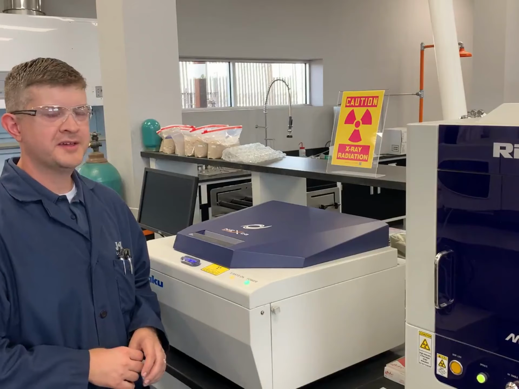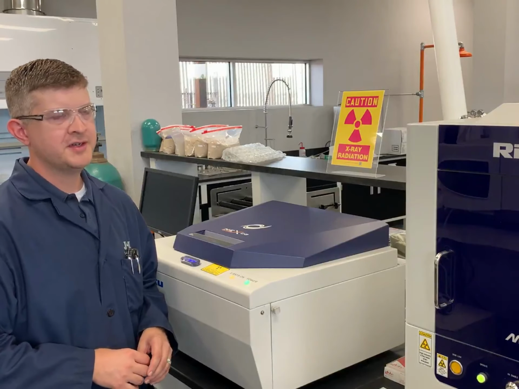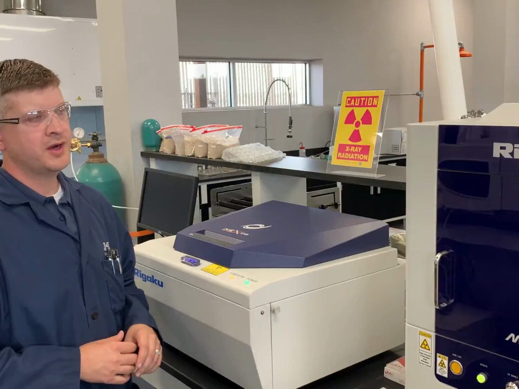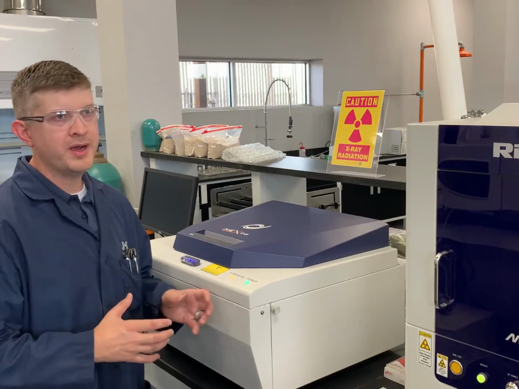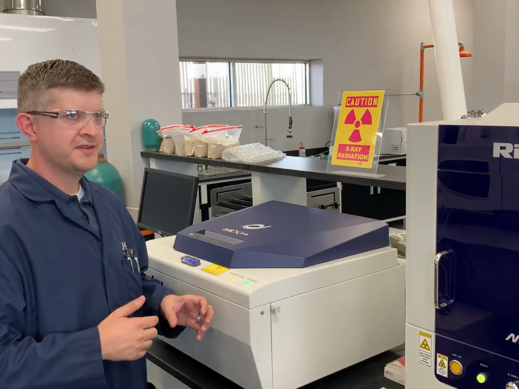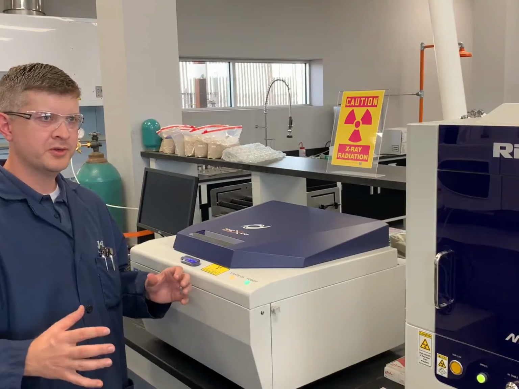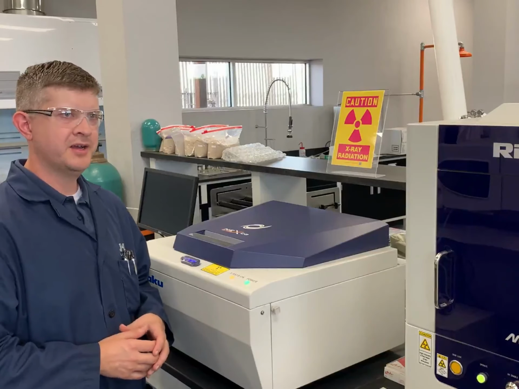So XRF is X-ray fluorescence. It operates in a similar way that the ICP does, where you have a barium atom, the X-ray hits it, the electron will jump up to a higher energy orbital, it'll end up bouncing back down to ground state.